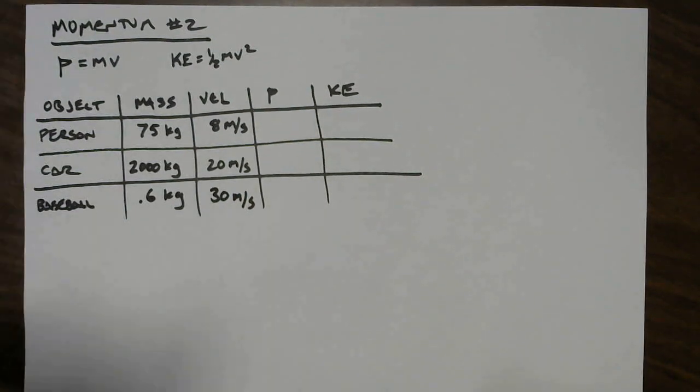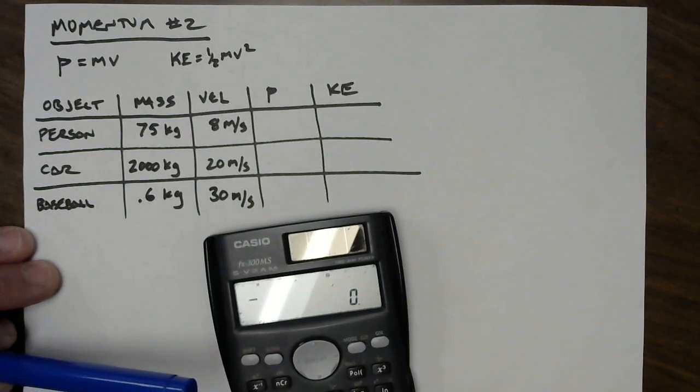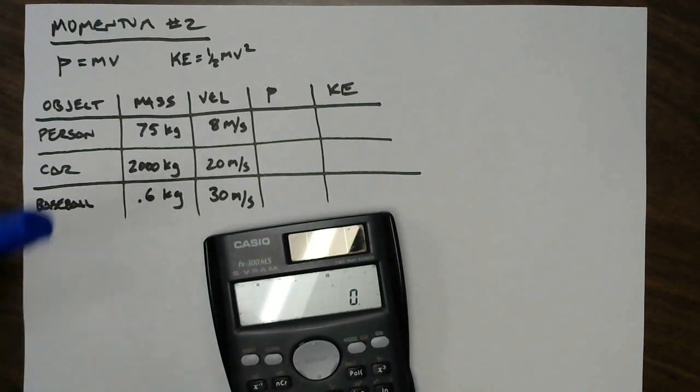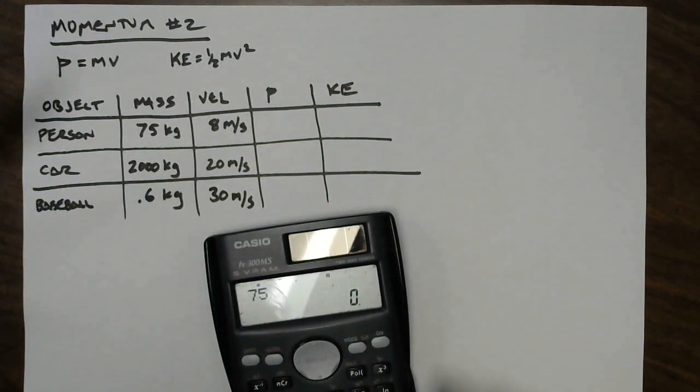Okay, time for us to get the calculator out and find the momentum and kinetic energy of these various things. Momentum is fairly simple, because it's simply the product of the mass and velocity. So let's start with the person, 75 kilograms times 8 meters per second. A big old 600.